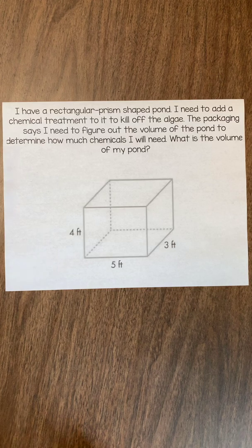So this is a very realistic story problem. Here we go. I have a rectangular prism-shaped pond. I need to add a chemical treatment to it to kill off the algae. The packaging says I need to figure out the volume of the pond to determine how much chemicals I will need. What is the volume of my pond?